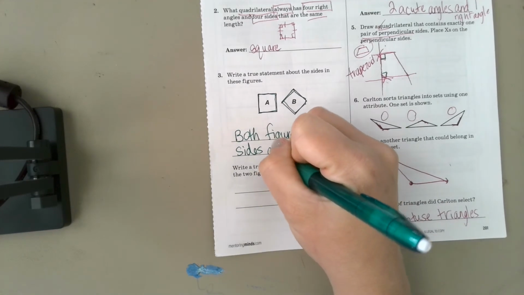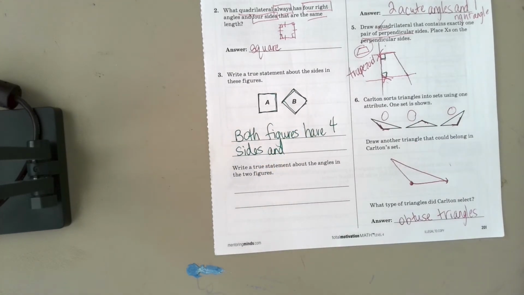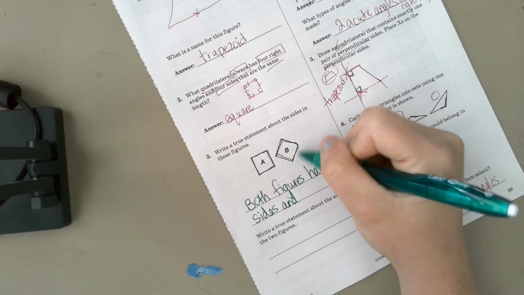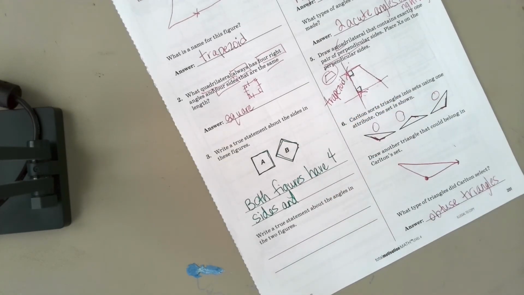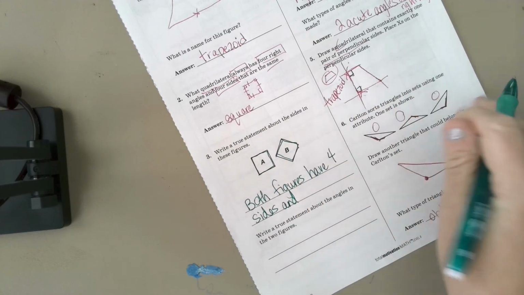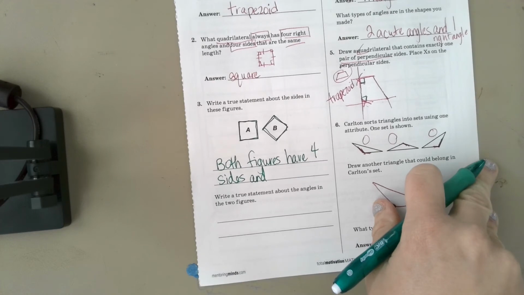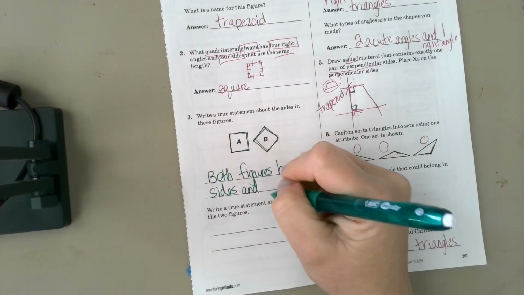And let's see, what else can I say about the sides of the figure? Looks like all the sides are the same length. Do they all have the same, all these sides are the same? Yeah.